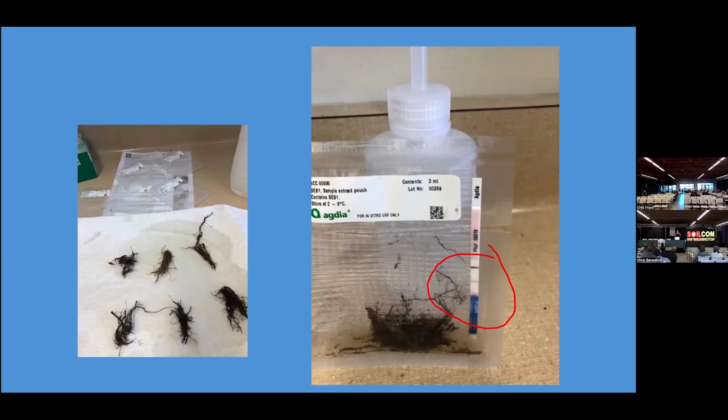And you mash up the roots, you macerate them, and then you stick them into that bag of buffer solution. The buffer solution extracts whatever is in there. And then on the side, you see that strip that's been inserted in there? There are two lines on that strip. The top line, just like with your COVID test, is a control line that says the liquid is actually moving up. And the second line is what tells you that that is Phytophthora.